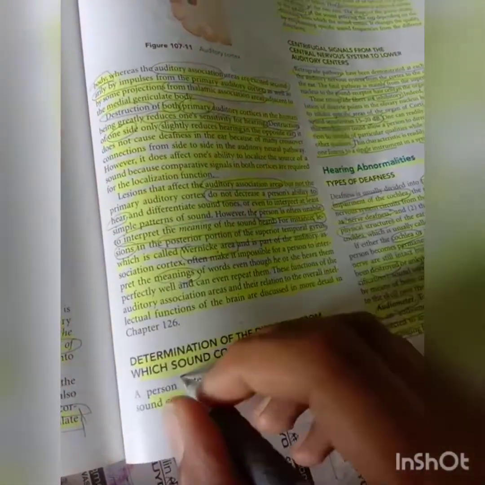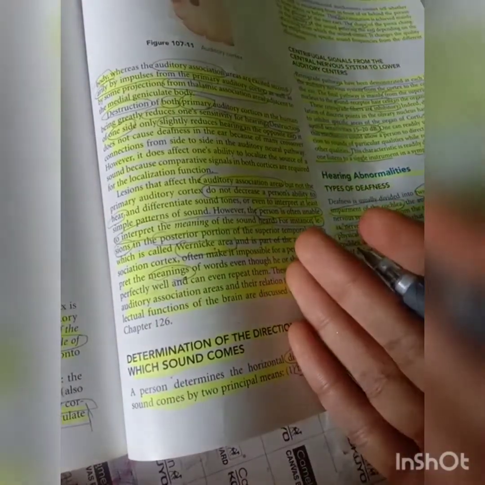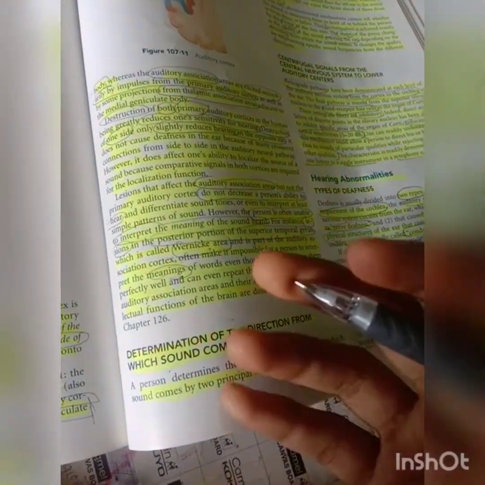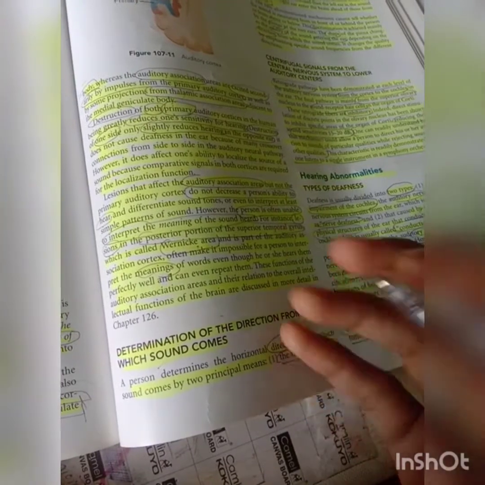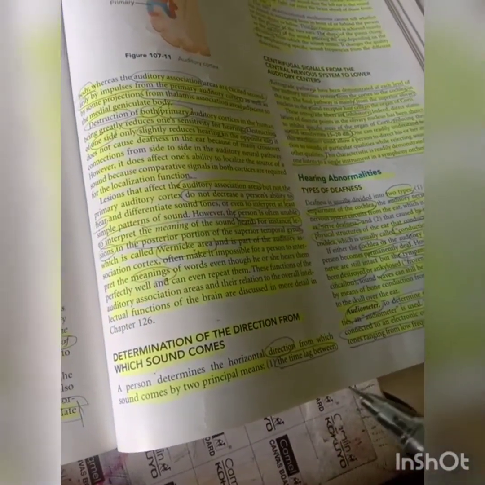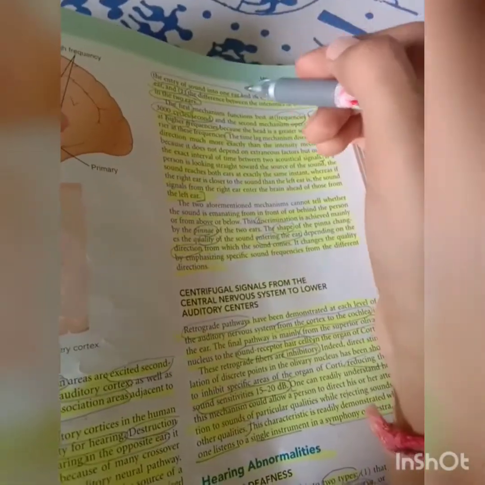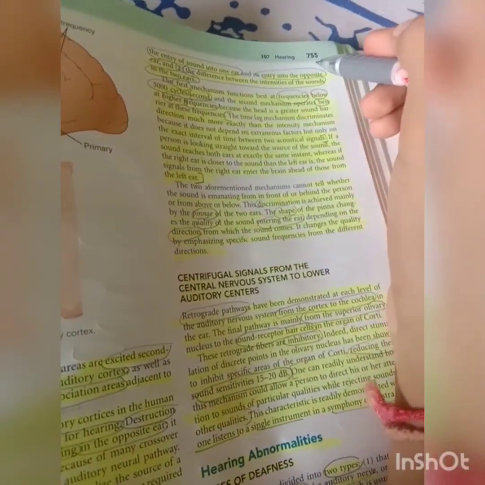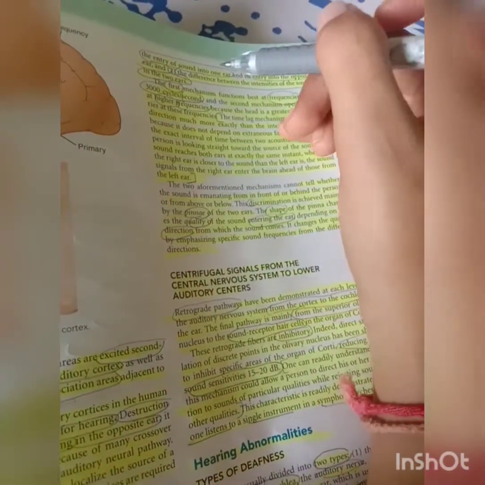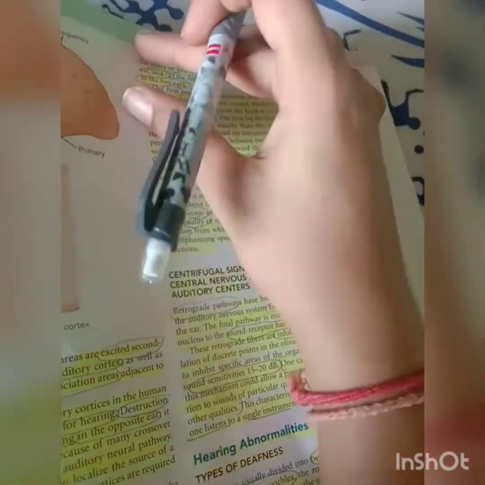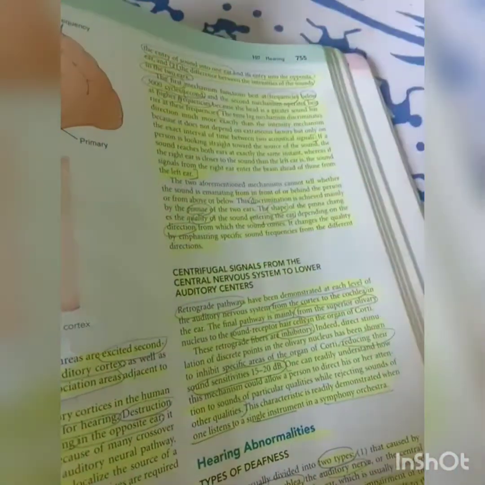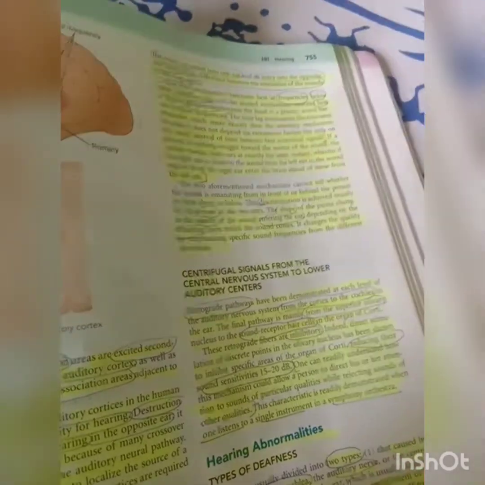And next, coming to determination of the direction from which sound comes. The direction of sound is mainly determined by the pinna, which tells from which side the sound is coming, whether from the upper side or lower side. And it has two principles: the time lag between the entry of the sound into one ear and its entry into the opposite ear, meaning the time lag by which the sound enters one ear and the other ear on the opposite side; and the next one is the difference between the intensities of the sound in the two ears. So by this mechanism we can understand this.